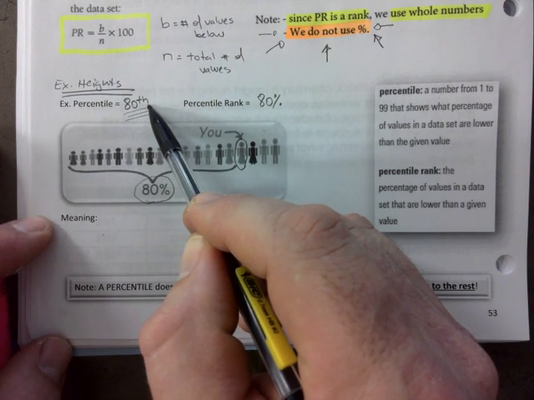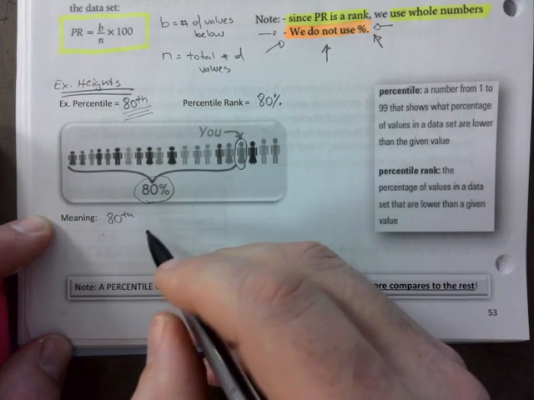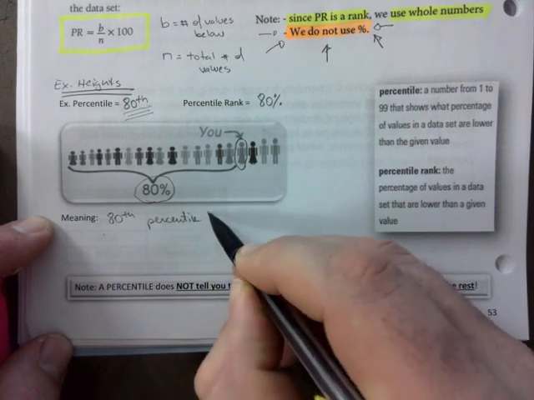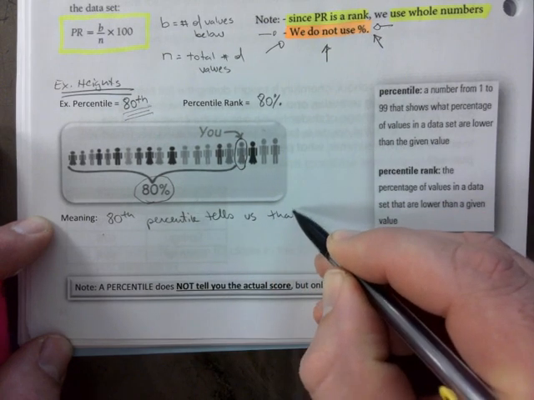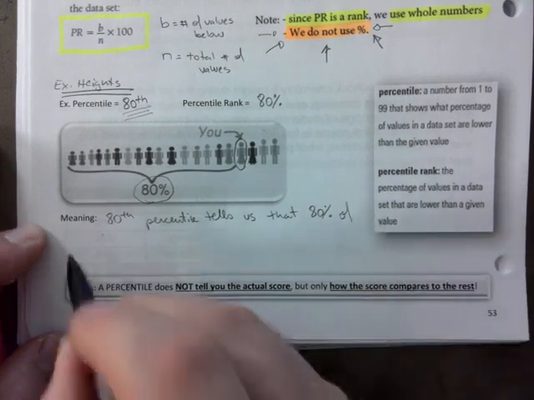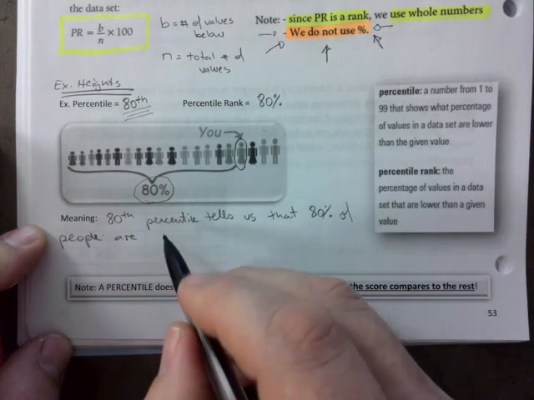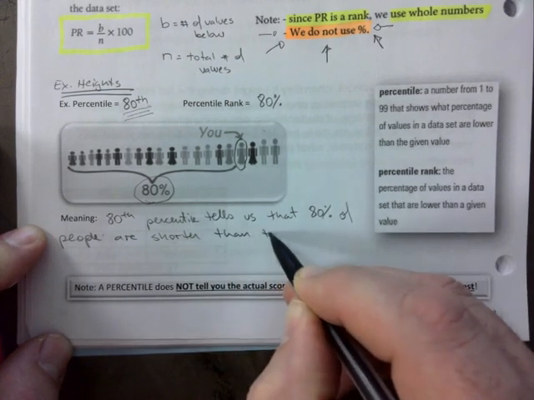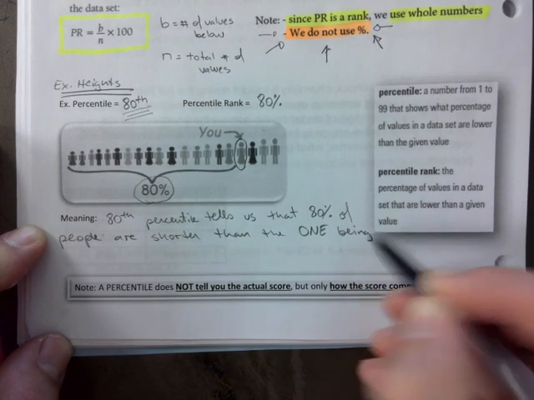So being in the 80th percentile, write this down right here. 80th percentile tells us that 80% of people are shorter than the one being considered.